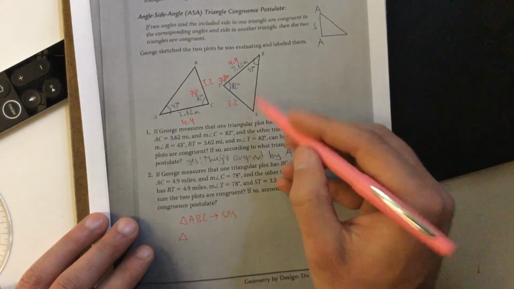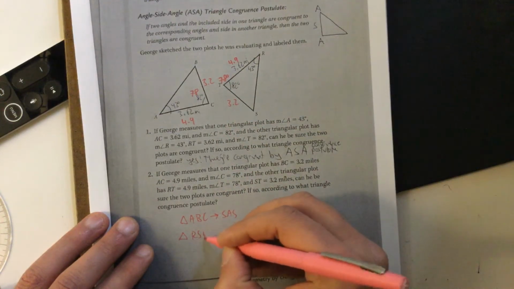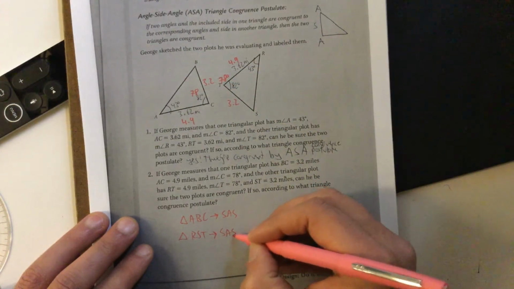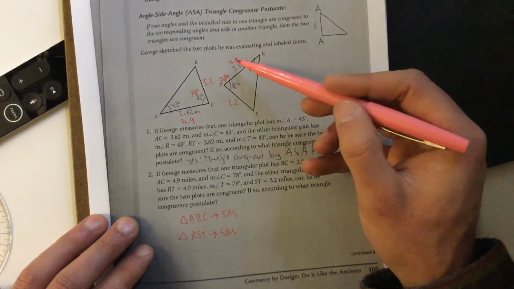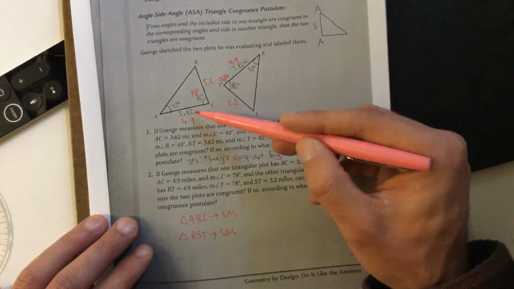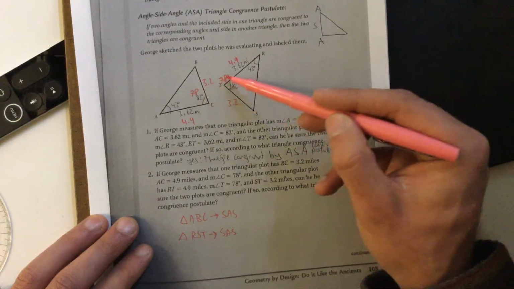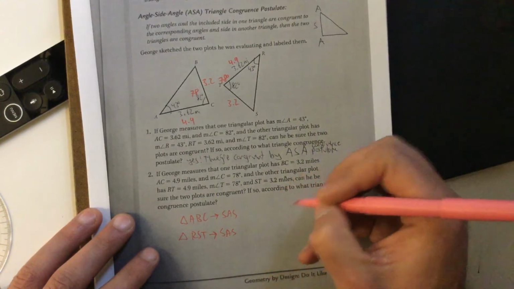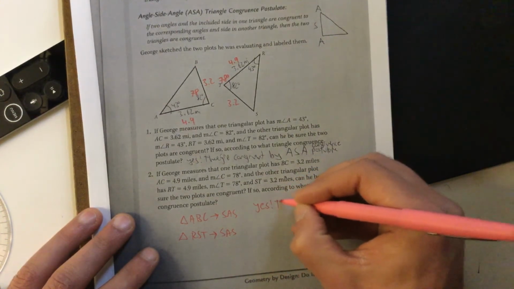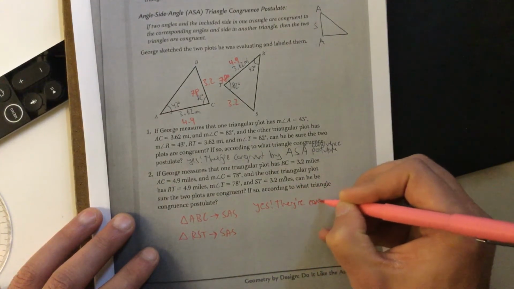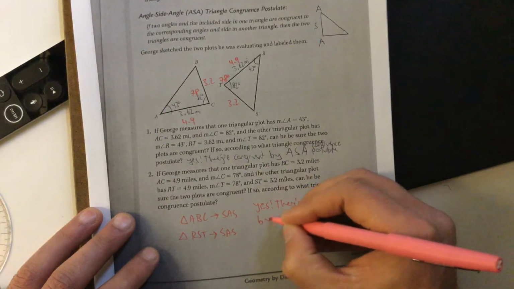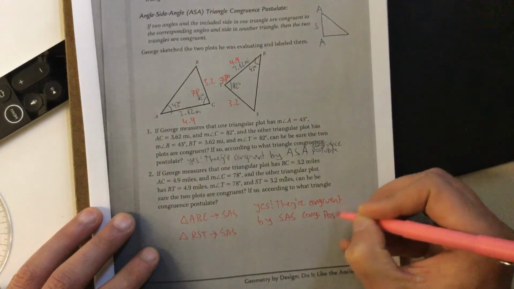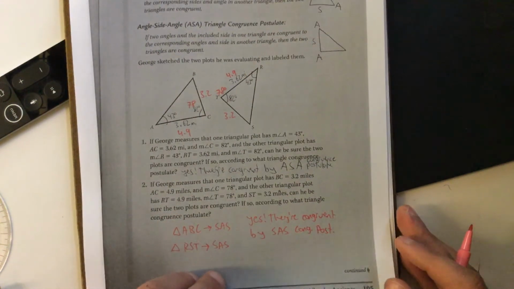For triangle, let's call it RST, we're given another side, angle, and side. And we can see that the sides are the same sides, the angles are the same angles, and the next side is another of the same size, which means it's true. So, yes, they're congruent by the side, angle, side congruence postulate. Okay, let's keep going.